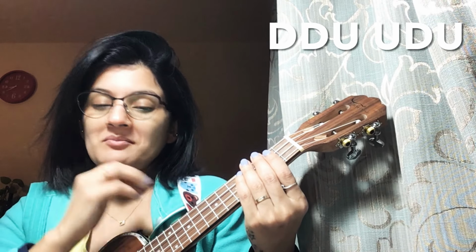Now let's quickly jump into the strumming pattern. The strumming pattern is also very easy. This is basically the island strumming pattern, the very basic strumming pattern in ukulele. It goes down, down, up, up, down, up. Okay, so let's quickly play it on all the chords.